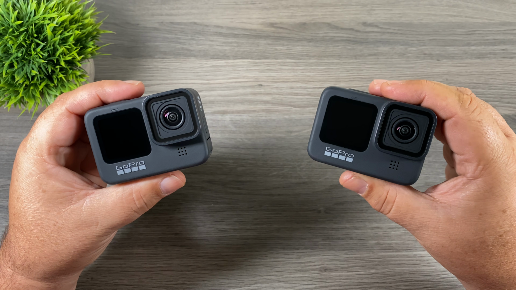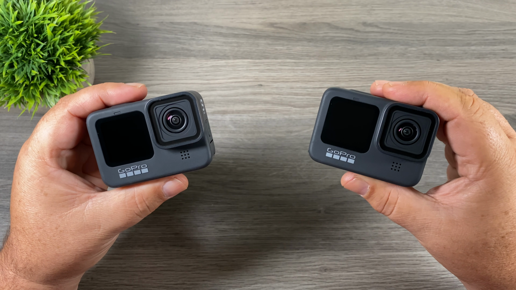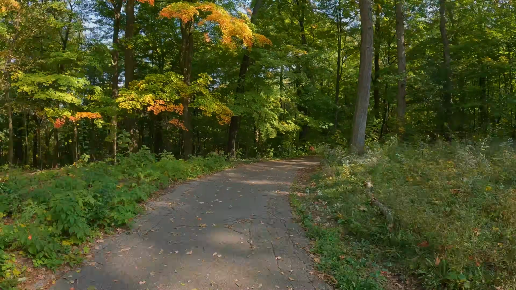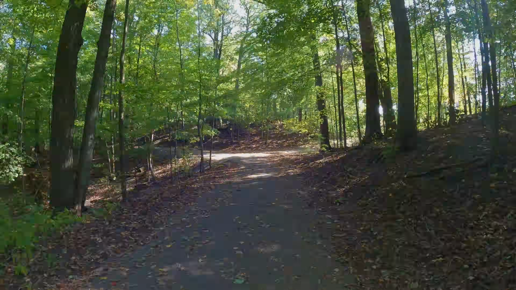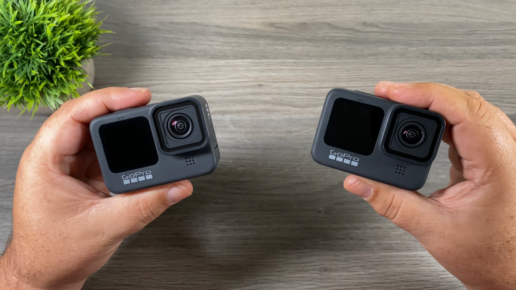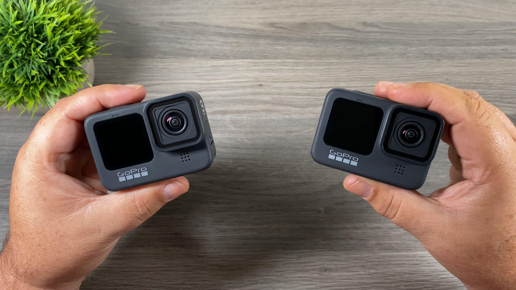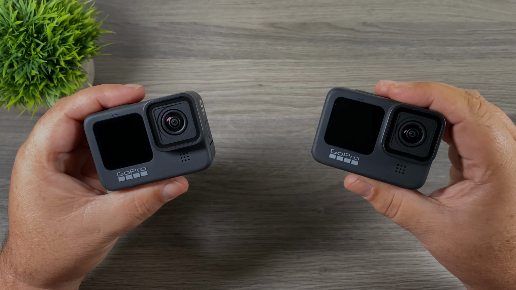G'day folks, if you're brand new to GoPro and you're wondering what the difference is between filming a time-warp video and a time-lapse video, we're going to discuss the differences between the two, what they are, and what they're best used for. So let's just jump right in and take a closer look.